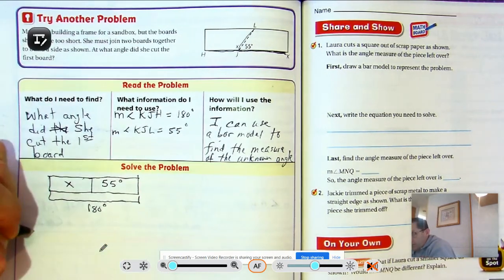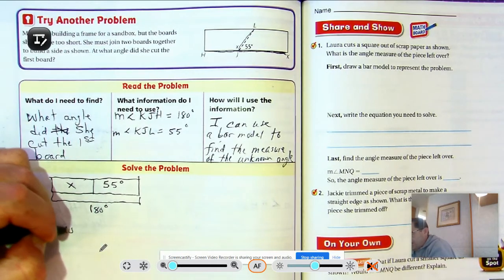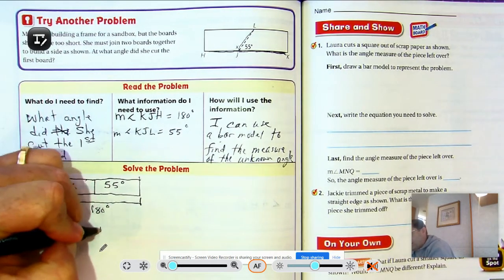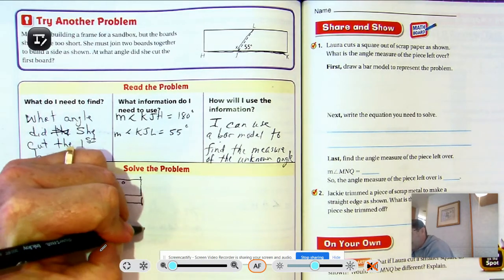So our equation would be the measure of angle HJL plus the measure of angle KJL.